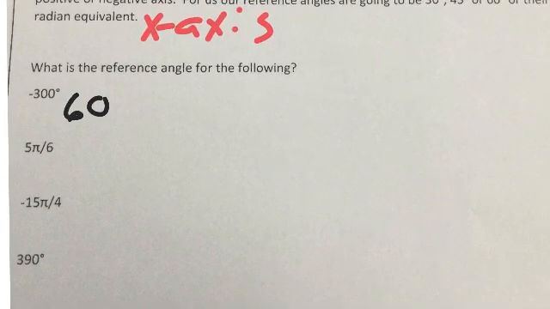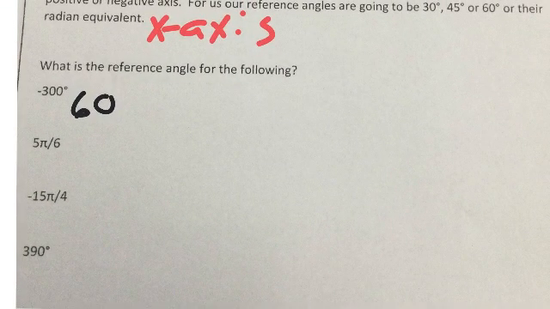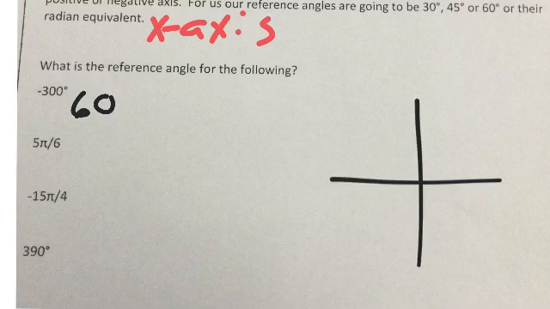Okay, the next one, 5 pi over 6. Because it's in radians, again, you have different ways to think about it. I know pi over 6 represents a 30-degree increment. So if we wanted to count, this would be 1 pi over 6, 2 pi over 6, 3 pi over 6, 4 pi over 6, 5 pi over 6. I would still be in the second quadrant. And again, I rotated 4 pi over 6 and 5 pi over 6. So I rotated 60 degrees to get here, which means my central angle is a 30-degree angle. So the reference angle for 5 pi over 6 would be 30 degrees.